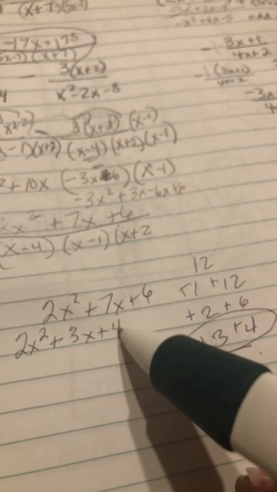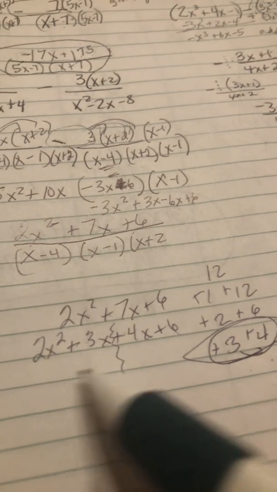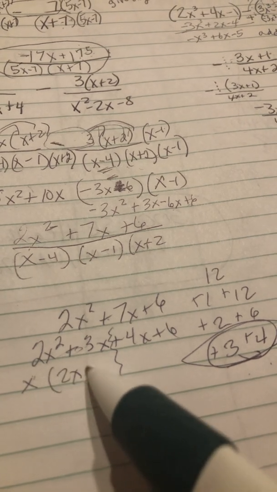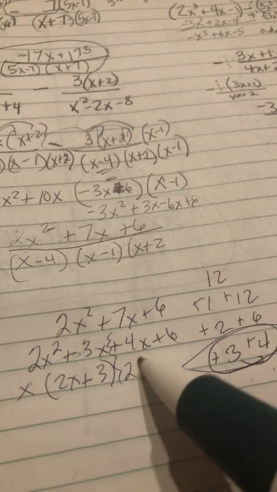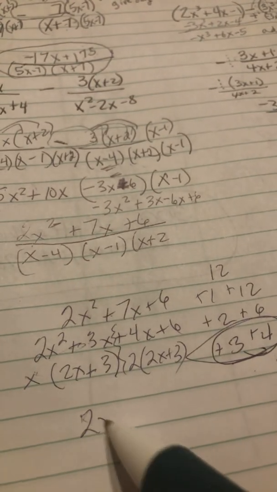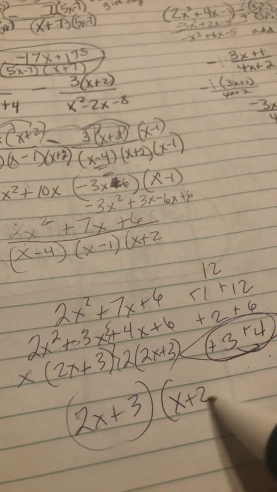3x plus 4x plus 6. So we used this set to rewrite this. And now we factor out what's common. And here, pull out what's common and what's left. Okay, so one set says 2x plus 3. The other says x plus 2.